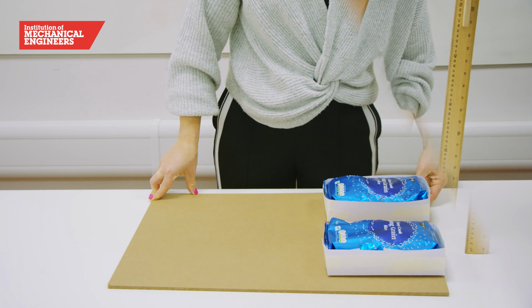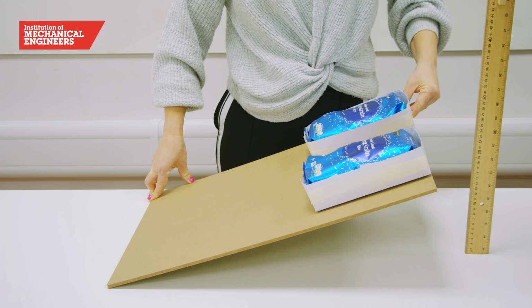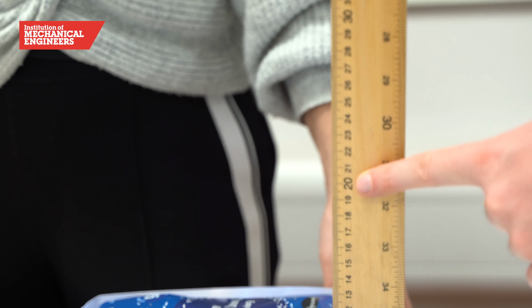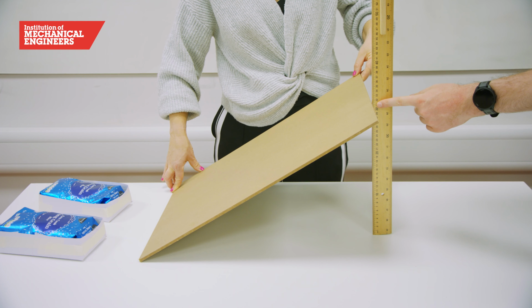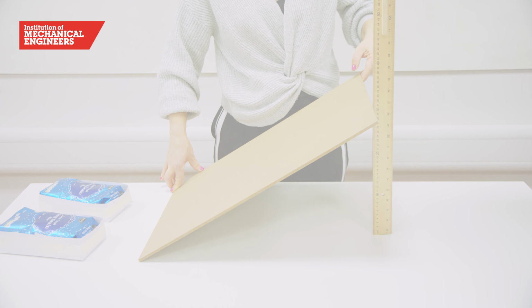Activity number 2. Place your sled at the top of the ramp and gradually tilt the ramp upward until your sled begins to slide, taking care to use a rule to measure the minimum height required before your sled begins to slide.